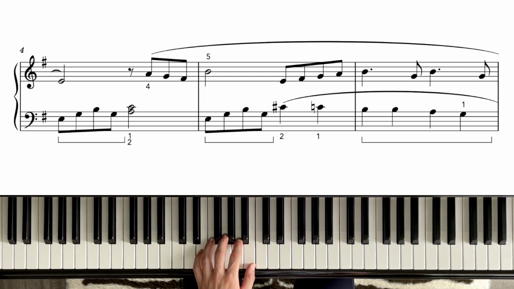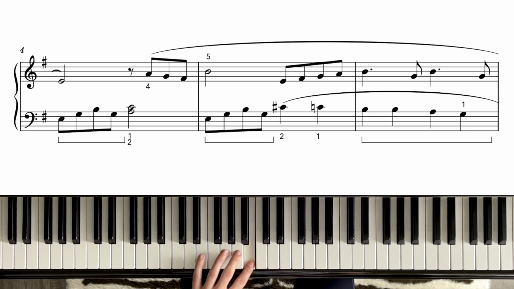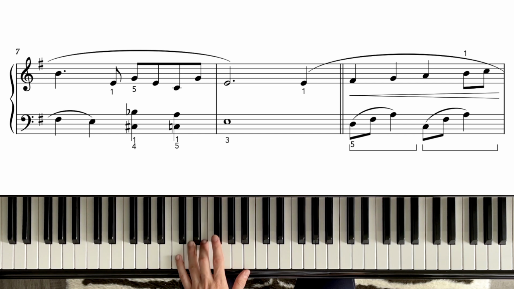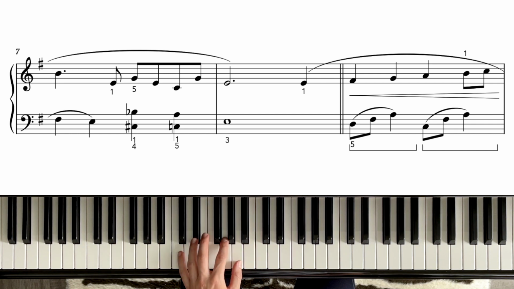The second phrase is a bit different, 1 and 2 and number 2 on the C sharp, C, B, A, 1 on the G, F sharp, E, and the diminished chord C sharp and B flat, then A and C, and finishing on the E number 3.